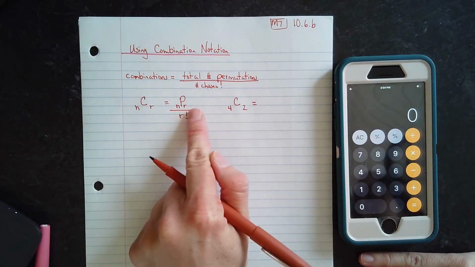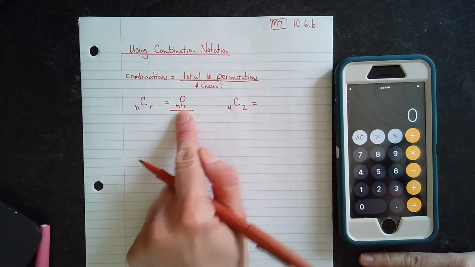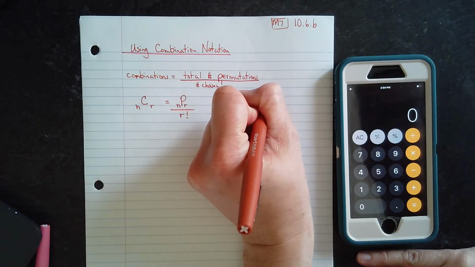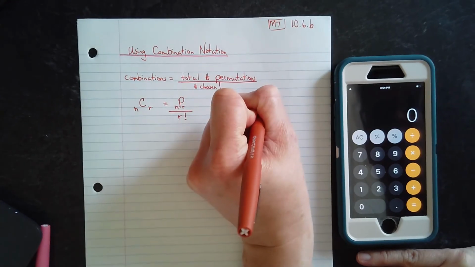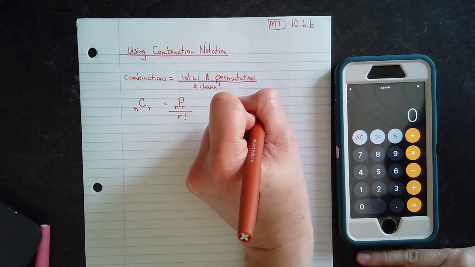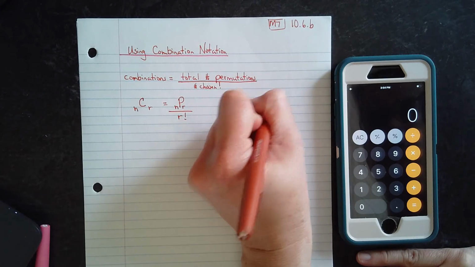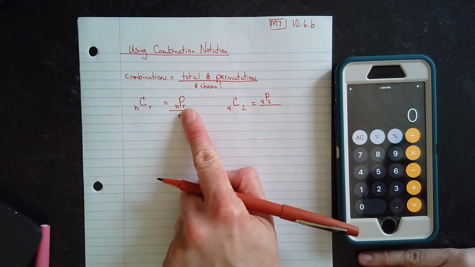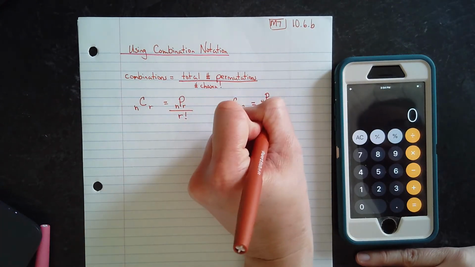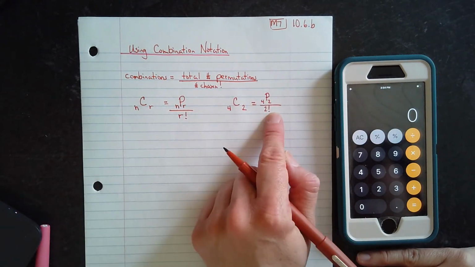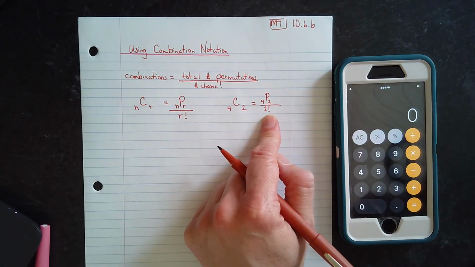And then we're going to put our total number of permutations here. Well, we're choosing 2, so we should be doing the permutation of 4 options chosen 2 at a time, divided by the factorial of the number chosen, so the factorial of 2. We talked about all of this in the last lesson, so if you're a little fuzzy on that, you might want to go back and watch the videos about permutations.